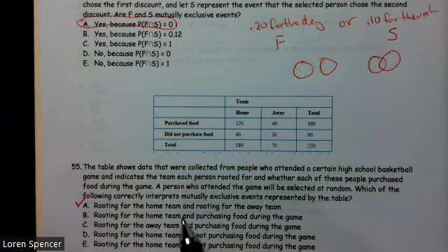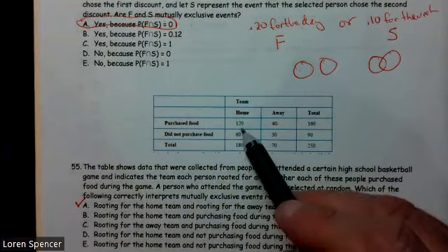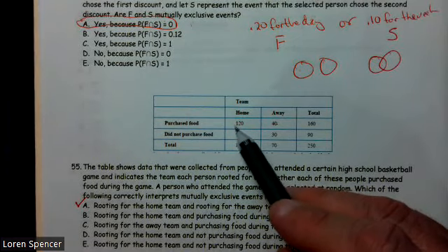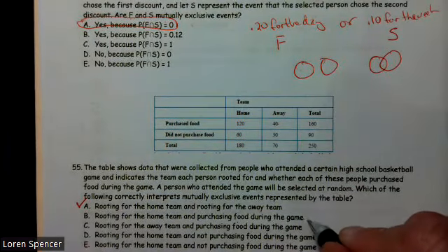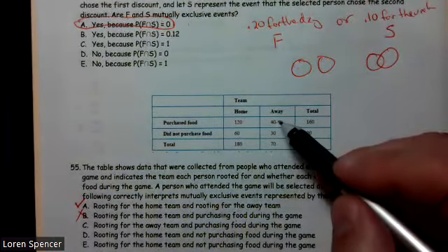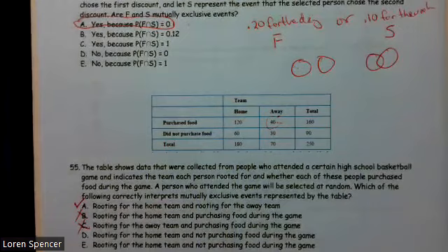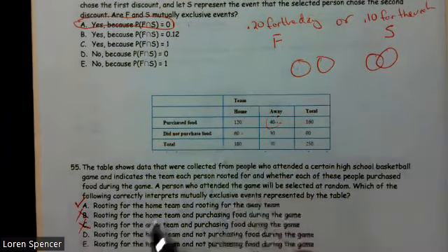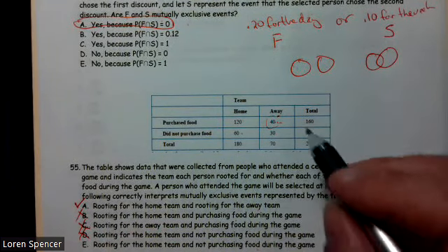I like that. Rooting for the home team and purchasing food. Well, I can do both of those, and if I can do both, purchase food and root for the home team, that's 120 people. So there's an overlap. So it's not this. Rooting for the away team and purchasing food. Well, I can do both because there it is at 40. So if there's an overlap, it's not mutually exclusive. Rooting for the home team and not purchasing food. Oh, I can do that. Not mutually exclusive.